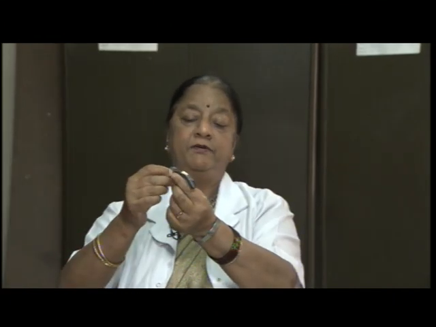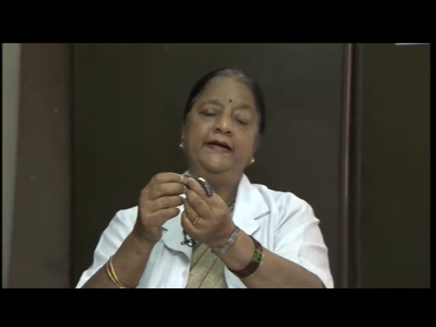This is another type of tracheostomy tube, which is metallic. It has inner cannula and outer cannula. Inner cannula can be removed, cleaned, and then can be inserted again. This type of tracheostomy tubes can be reused, they are not disposable ones.